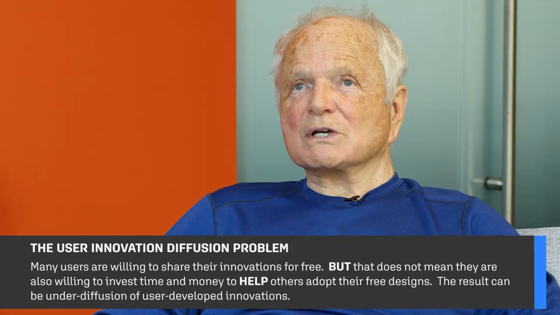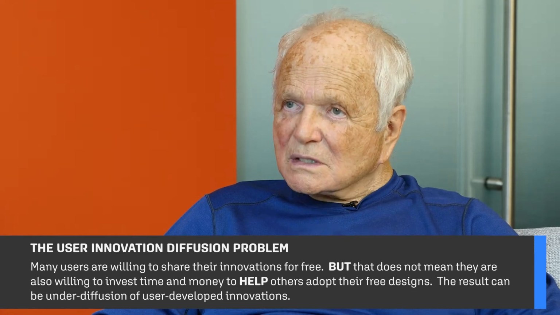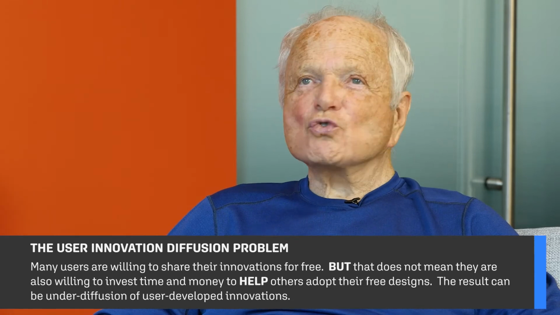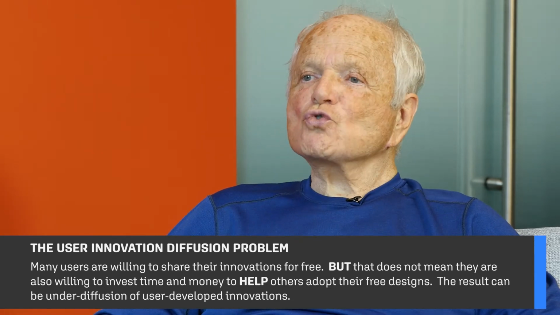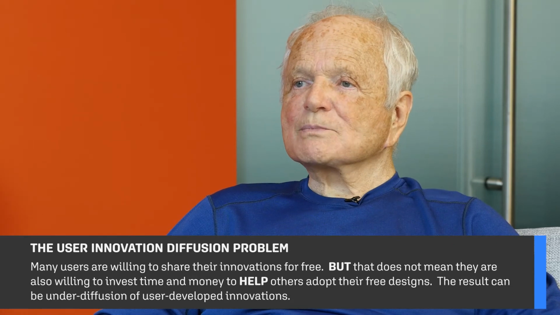The issue then becomes, how do we compensate for the fact that user innovation, even though enormously pioneering and fruitful, has a shortfall in terms of a mechanism of getting out there? And there are two approaches. One approach is to make it easier for user innovations to get commercialized.